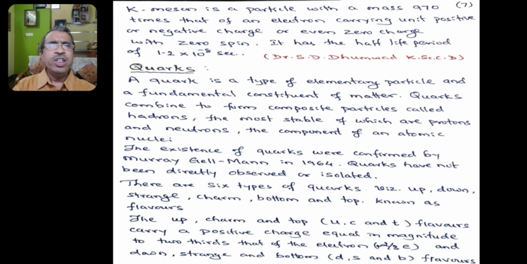Quarks combine to form composite particles called hadrons, the most stable of which are protons and neutrons, the components of atomic nuclei. The existence of quarks was confirmed by Murray Gell-Mann in 1964. Quarks have not been directly observed or isolated.